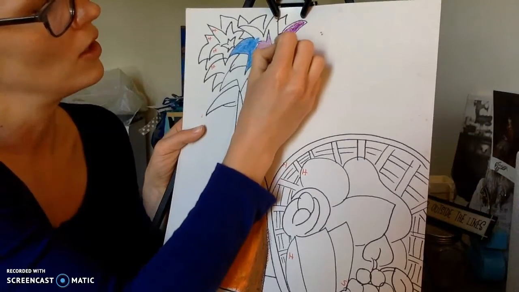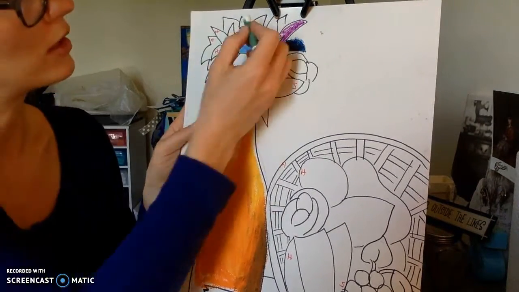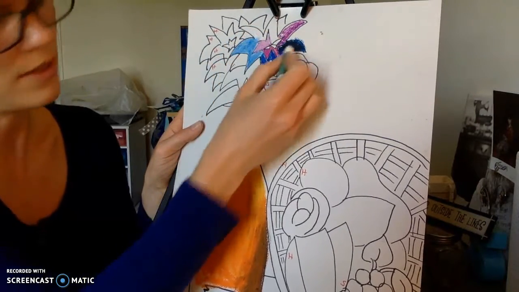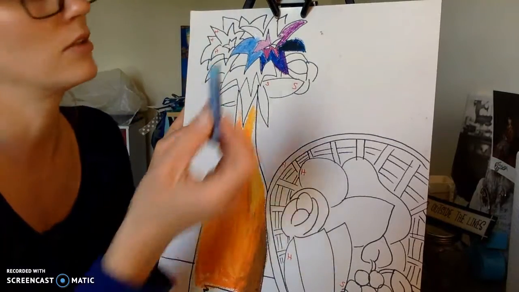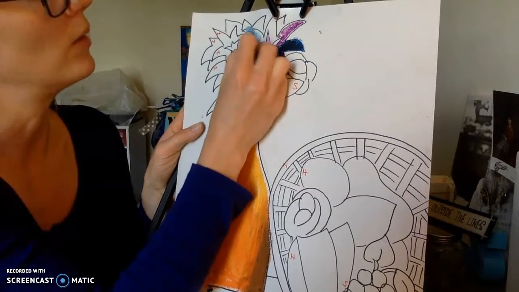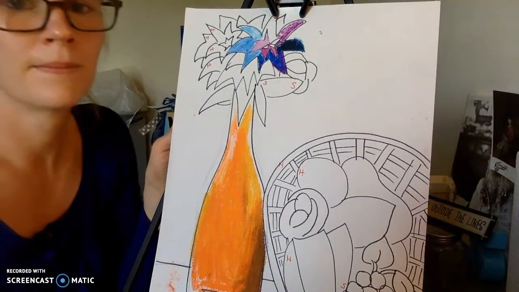Okay, so as I continue with that, I'll play with my lights and my darks, keeping it light on this side and dark on this side, and I do have a light blue here, so I could use my light blue rather than adding white to this side, because that's my lighter value already.